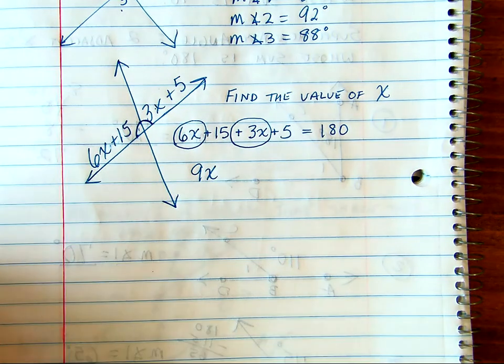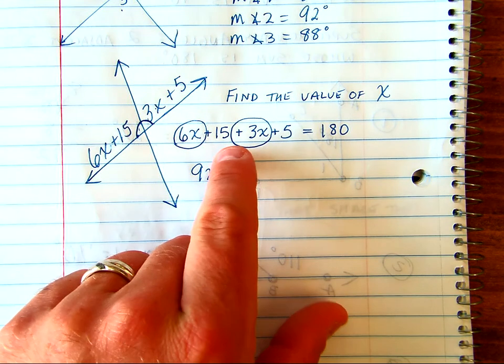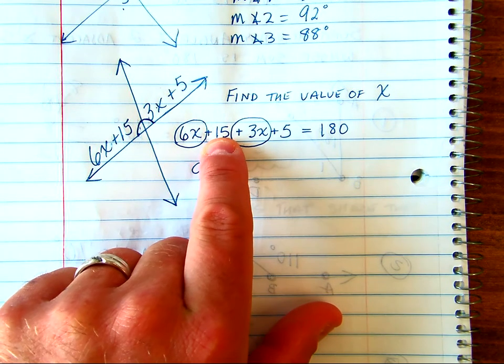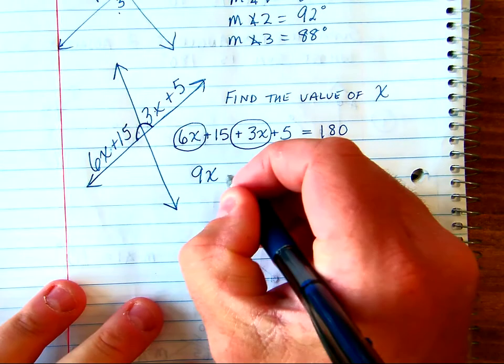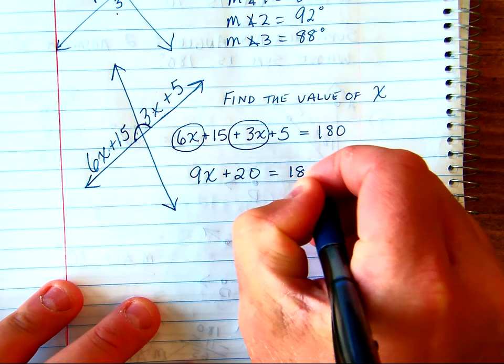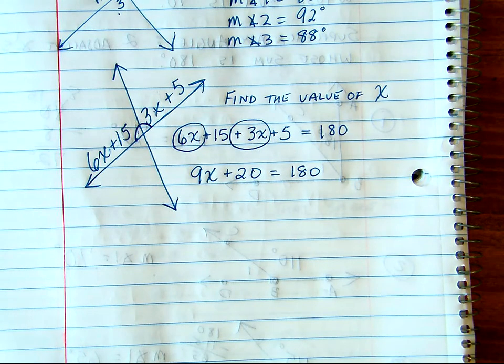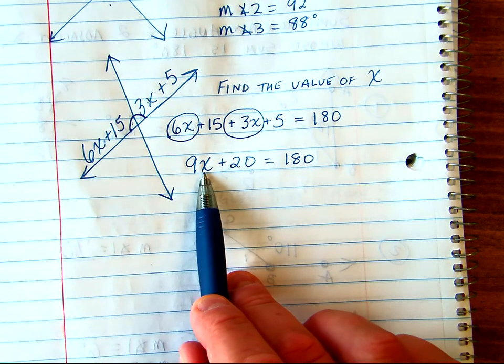And then what's 15 plus 5? 20. Are all the letters, all the variables, on the left side of the river? Yes. Are all the constants on the right side of the river?